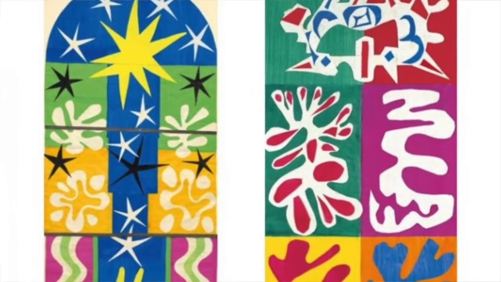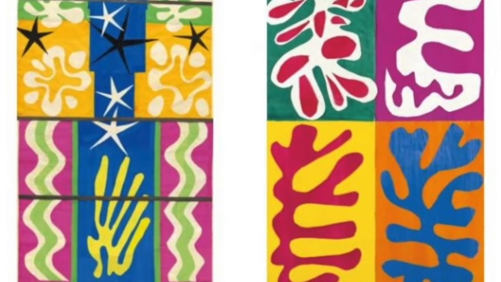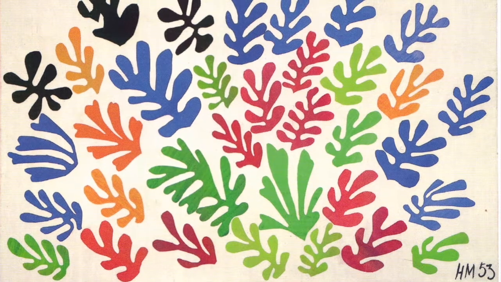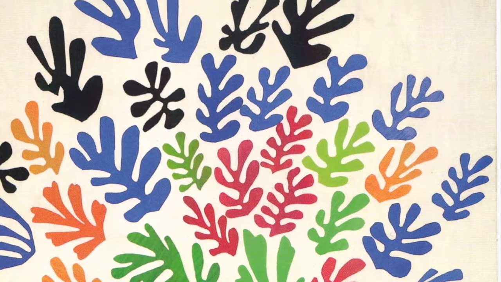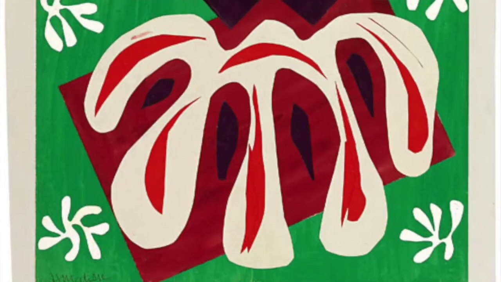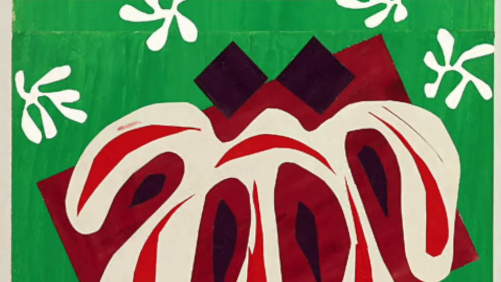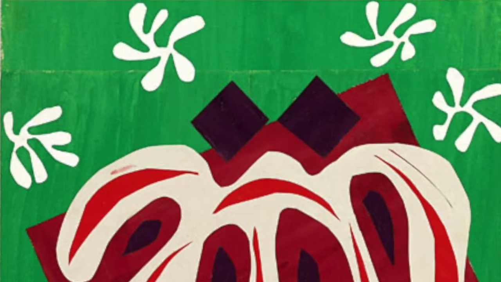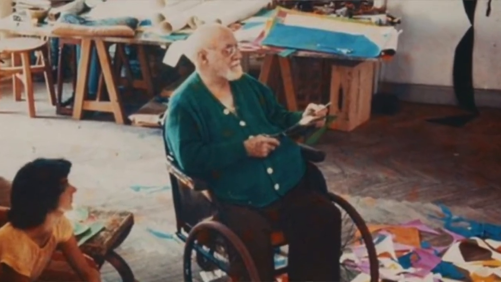Matisse called these cutouts. He did not call them collage, but in his life, he called them cutouts. He created some of these cutouts very late in his career. He could no longer paint the way he wanted to, so he would have his assistants in the studio paint big pieces of paper with bright colors. Then he would take his scissors, and he called it drawing with scissors, and make these beautiful cutouts.